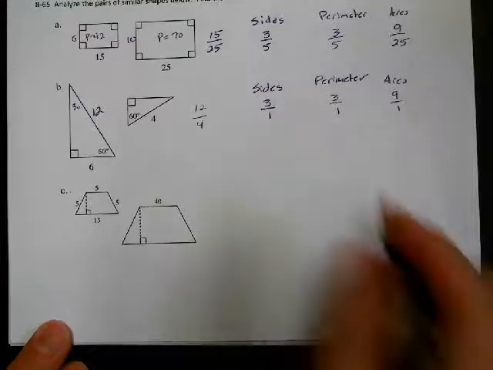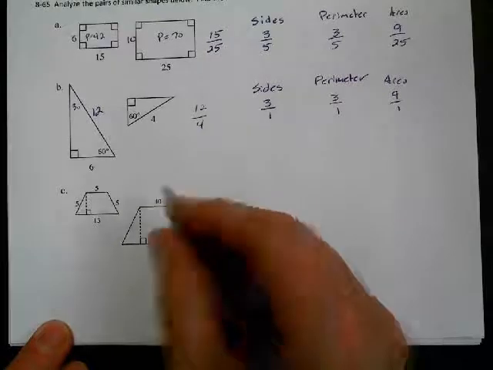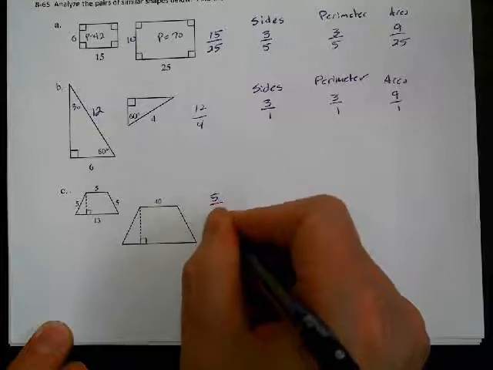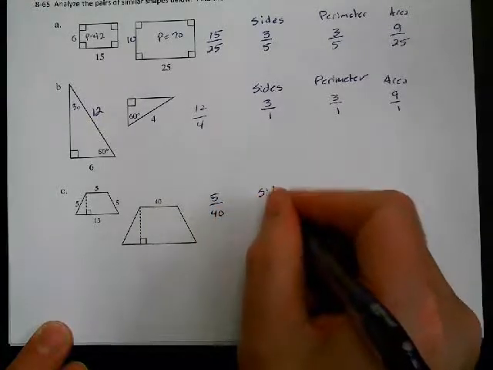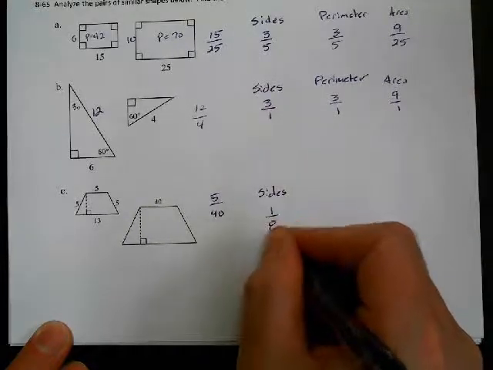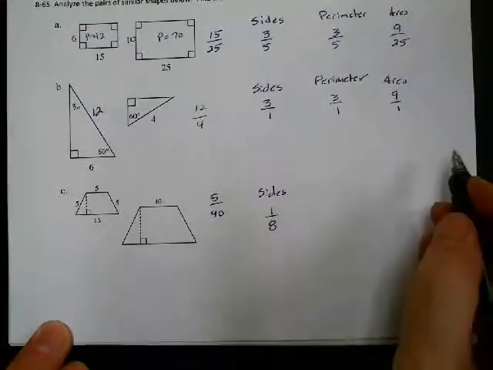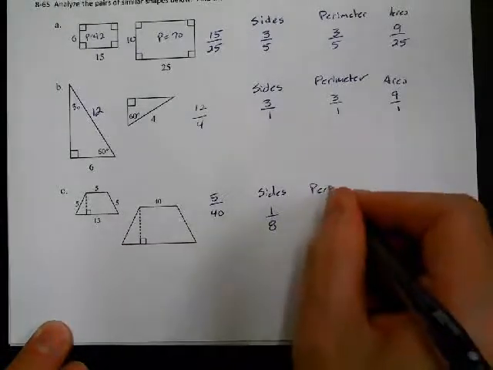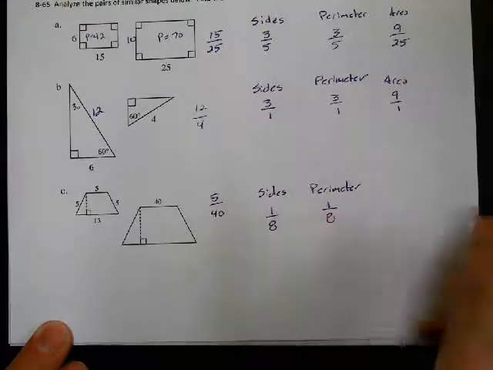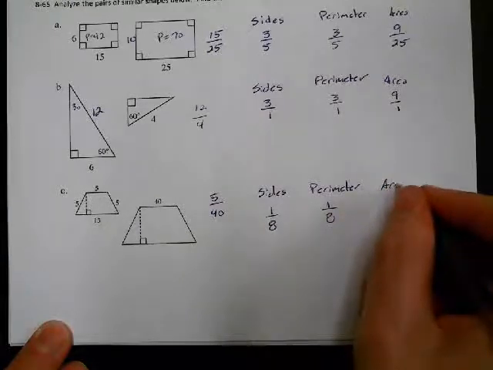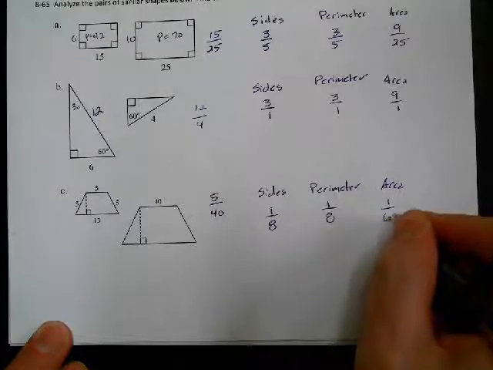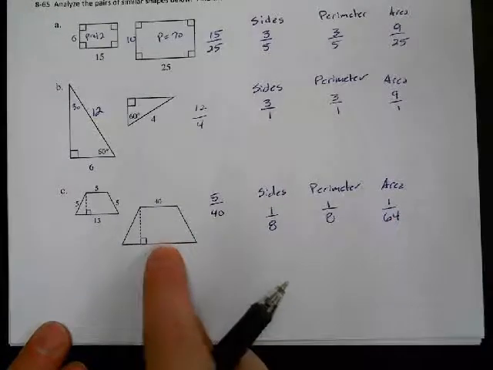Next one. Looking at this one, it looks like this one has 5 and 40. So if I reduce that, the sides are in a ratio of 1 to 8, comparing this one to this one. The perimeter should have that same exact ratio of 1 to 8. The area should not have a ratio of 1 to 8. It should have a ratio of 1 to 64. So this one would have 64 times as much area as that one.